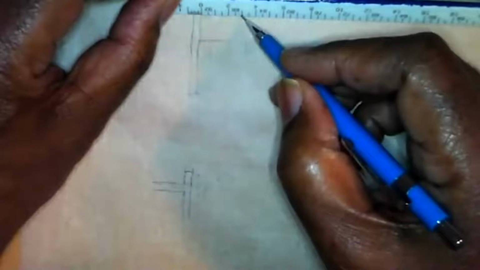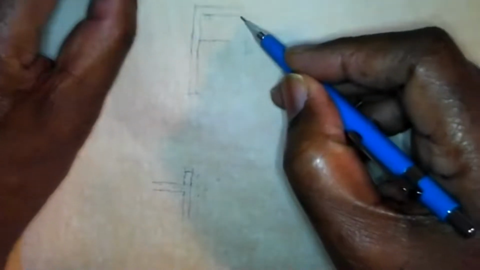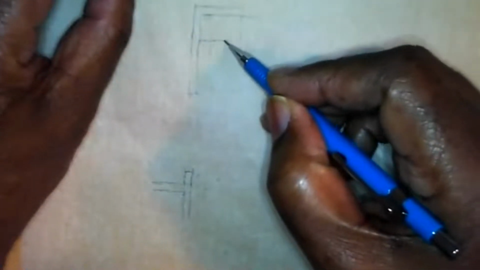So let's say I'm going to start here with a counter space. Let's say I'm going to make this 3 feet. Okay? 3 feet here. Good. A counter space. And then I'm going to draw my sink in. Okay, my sink.